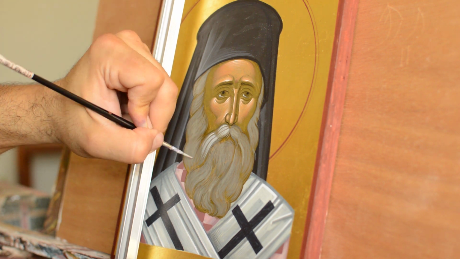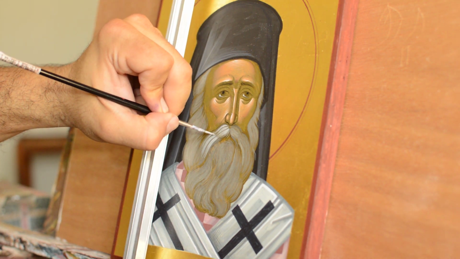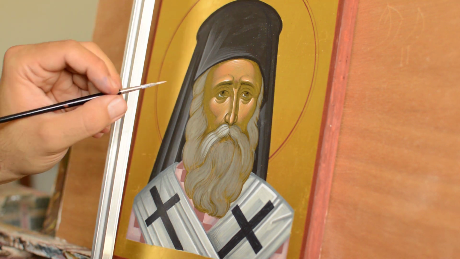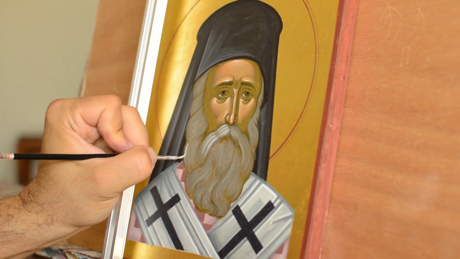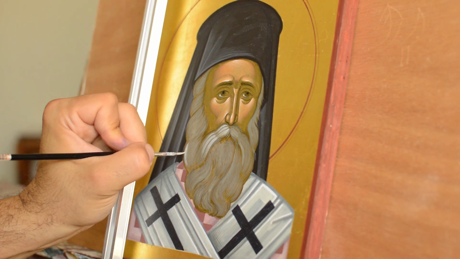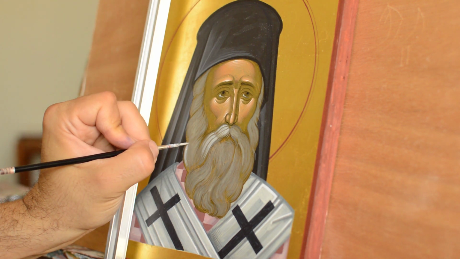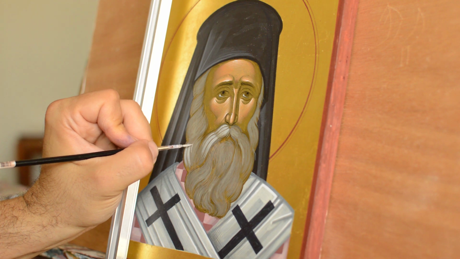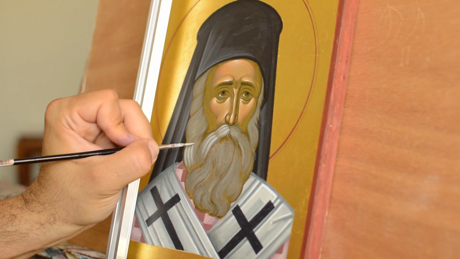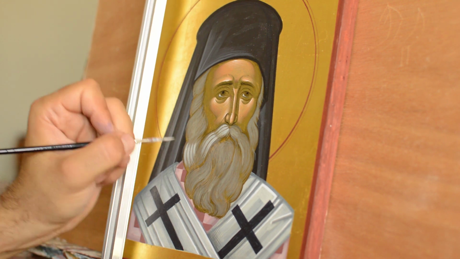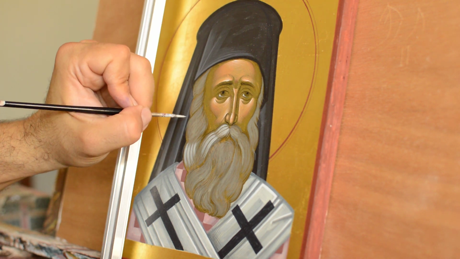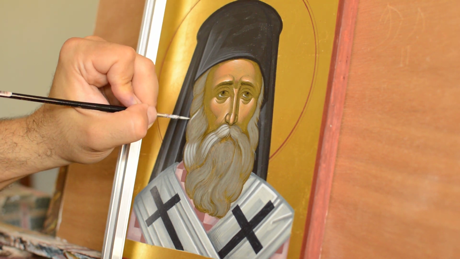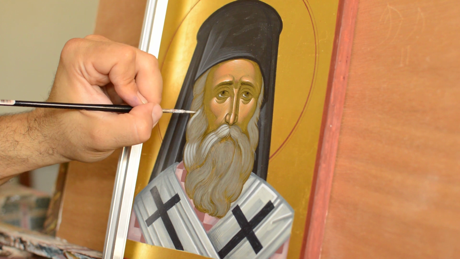For the first layer, I used black, white, and maybe some yellow or some ochre. Just a thin, transparent grayish tone. For the second layer here, I added some white on my first layer and just a tiny little bit of blue.